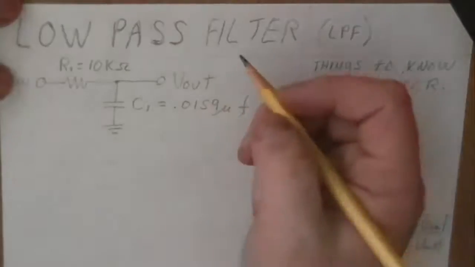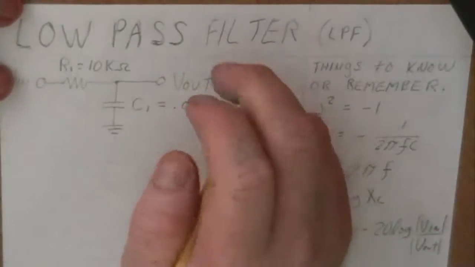Bear with me as I complete my notes here. This is going to be an attempt to demystify the low-pass filter.